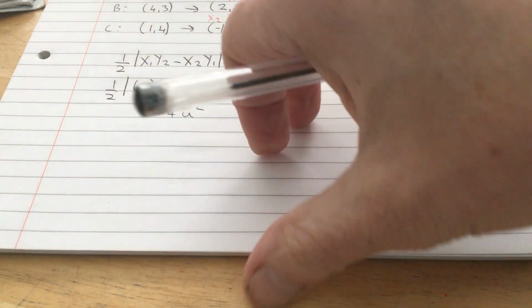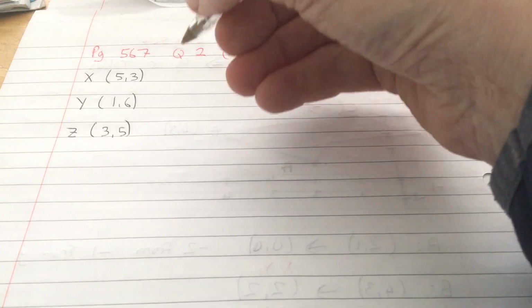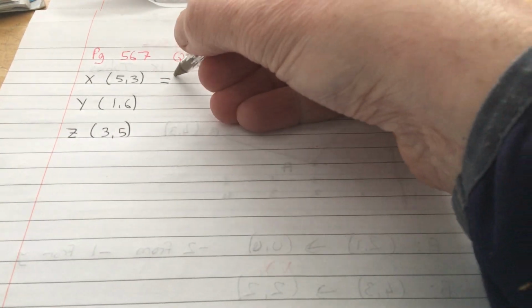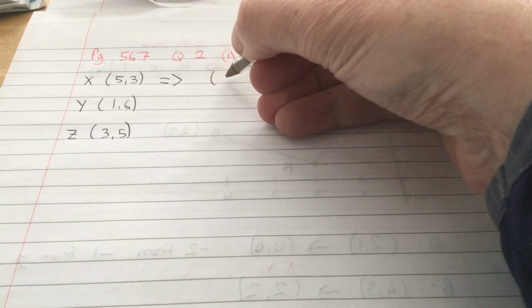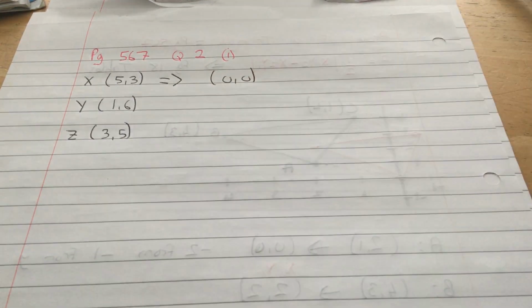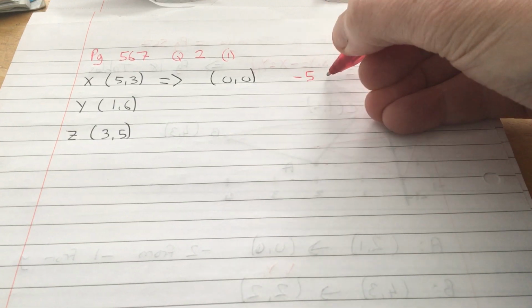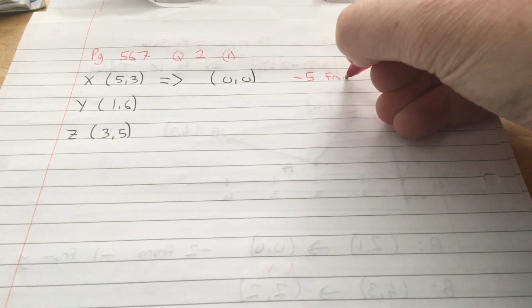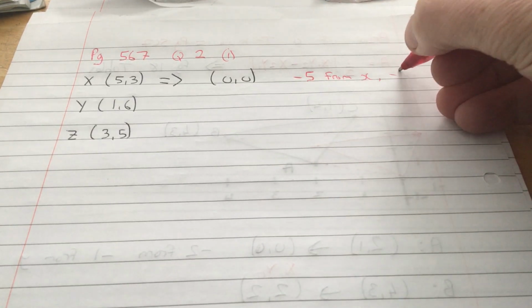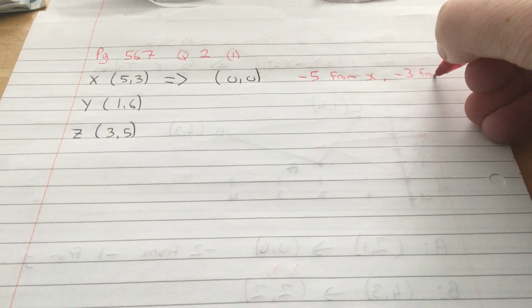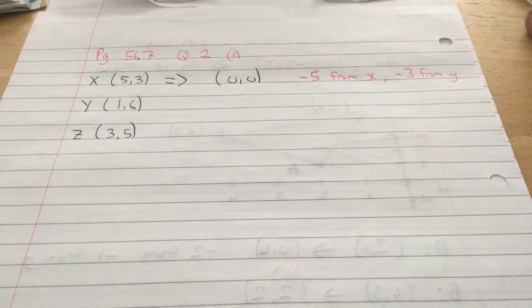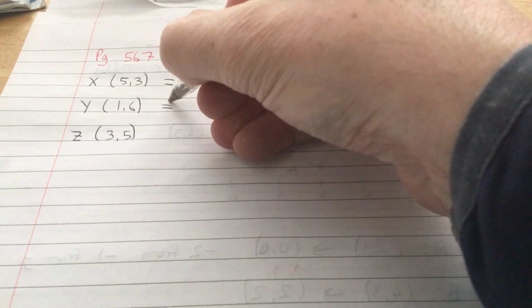Now we'll just do another quick example of this. This is question 2 on page 567. So you've got the points x, y, and z, and you have to find the area of that triangle. Move one of the points, it doesn't matter which one, to 0, 0. Now what have you done to move 5, 3 to 0, 0? You've subtracted 5 from x, and you've subtracted 3 from y. You can move any of the points, I'm just moving the first one. So I do the same thing here.